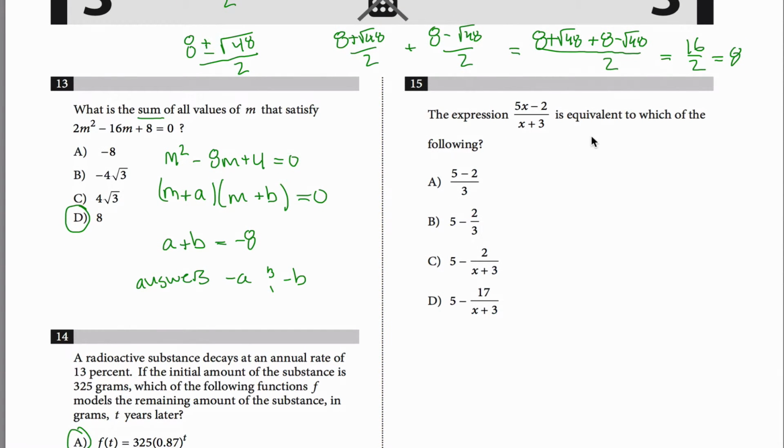All right, 15. This expression is equivalent to which of the following? So I kind of like this problem.